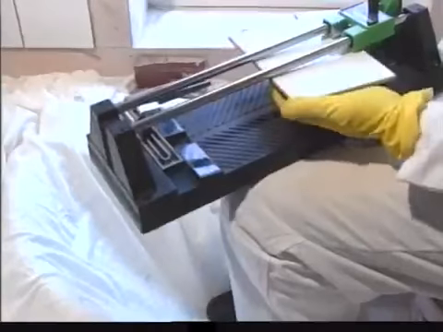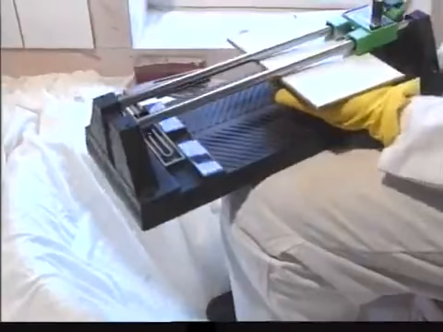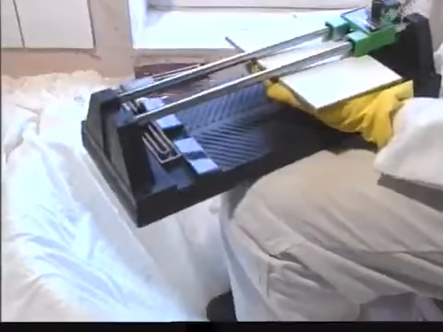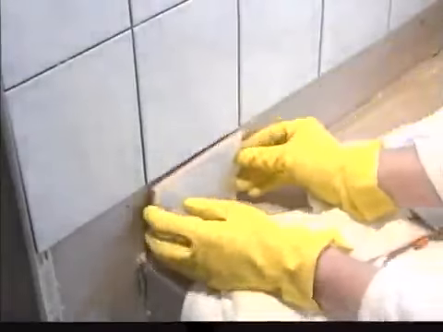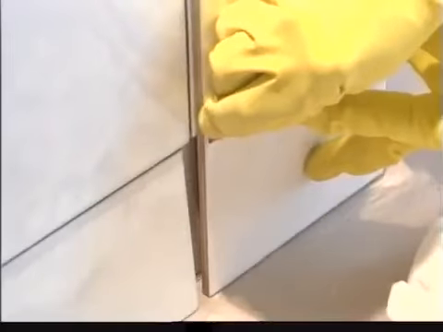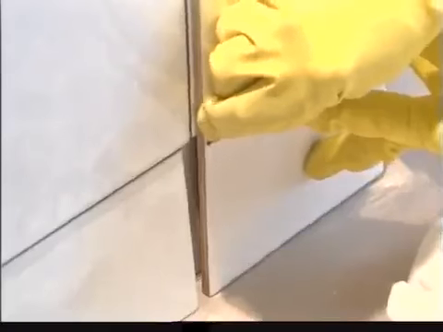Here you can see how to cut a tile using a tile cutting machine. Again, remember to wear eye protection. It's worth mentioning that some tile distributors will hire the tile cutting machines on a daily basis. Check that the cut tile fits. Mark further tiles, cut and fit.